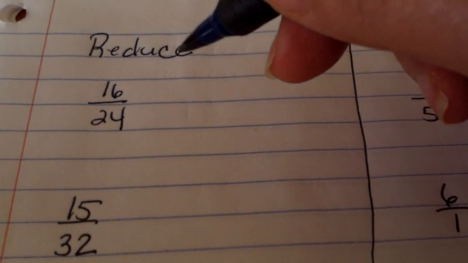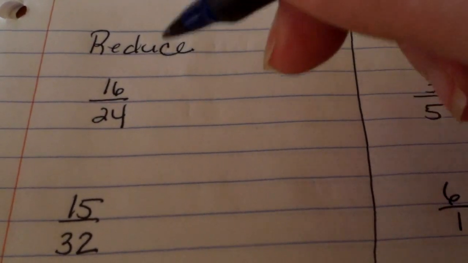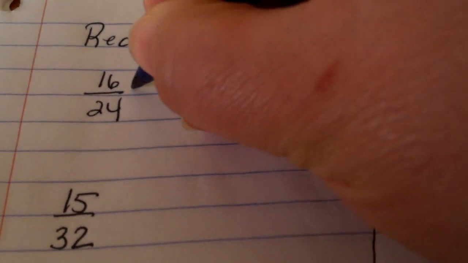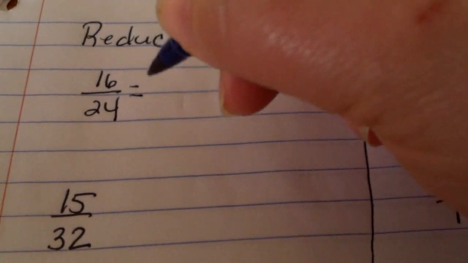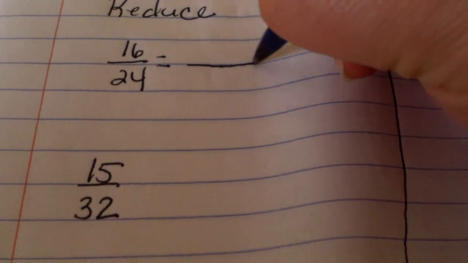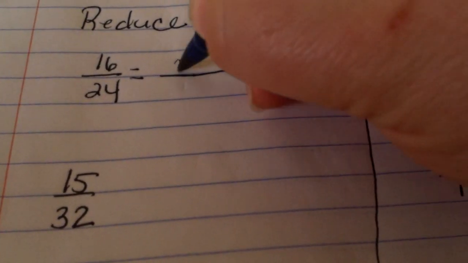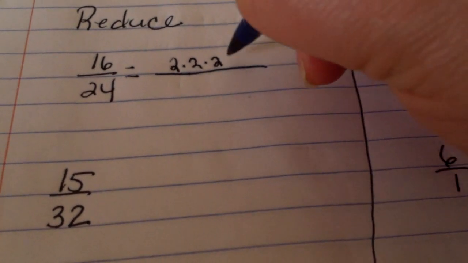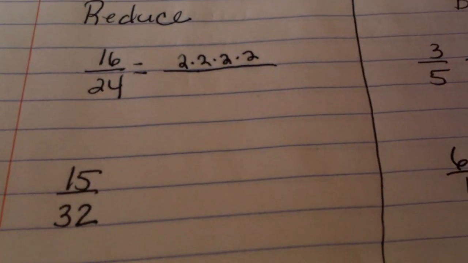Right now, we're going to first talk about reducing a fraction. Sometimes they call it reducing a fraction to lowest terms. There are lots of different procedures. This is one way that I like to do, because we've done so many problems of breaking up numbers into their prime factorizations. I like to go with that skill first.